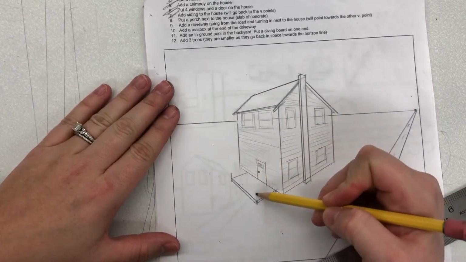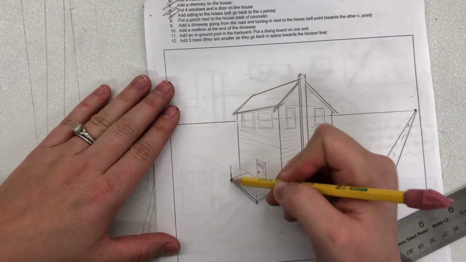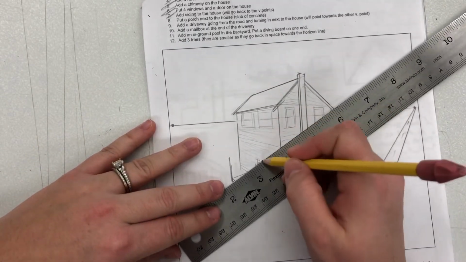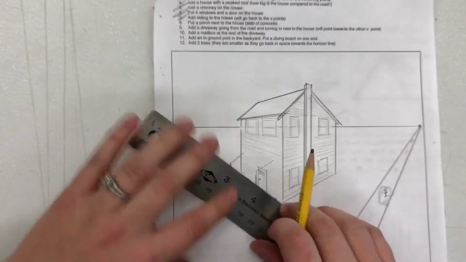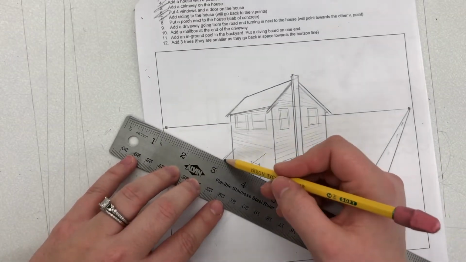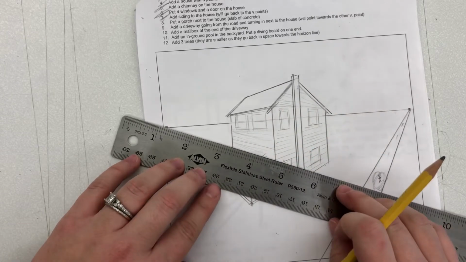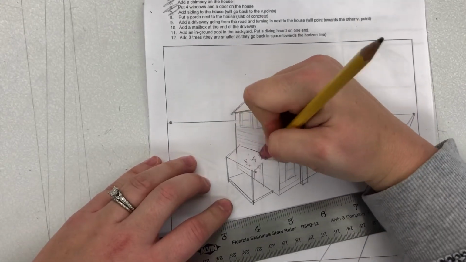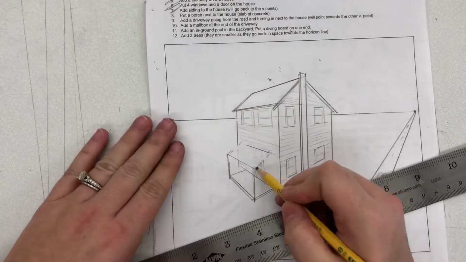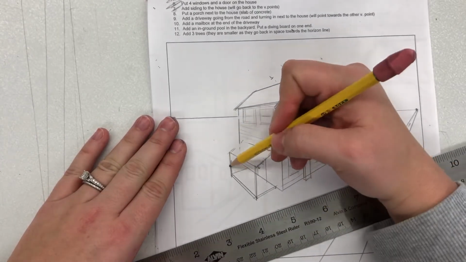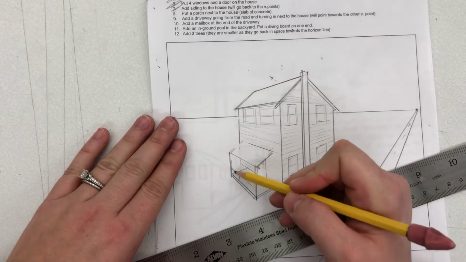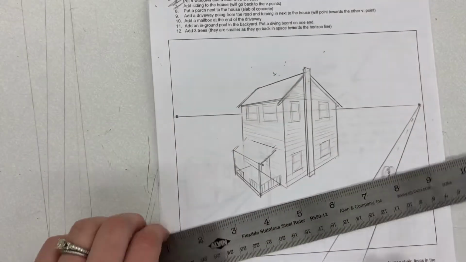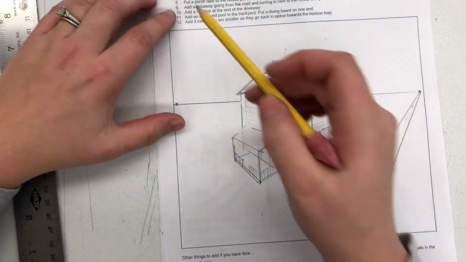You could be fancy and you can put like a roof or something if you want. This is not required, but if you want to, you could put a little awning, whatever, over it. So now you have an overhang. Maybe you want to put railing on it. I don't know. Whatever you want to do. Or just keep it the slab of concrete.